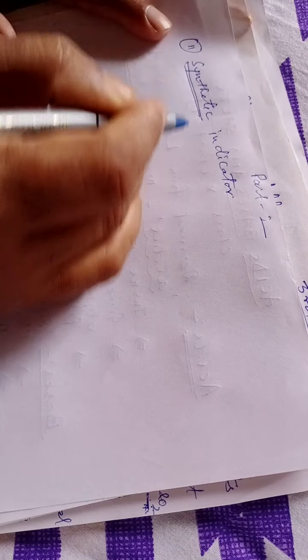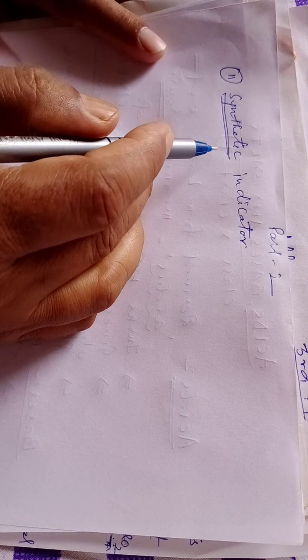As its name indicates, synthetic means artificial.